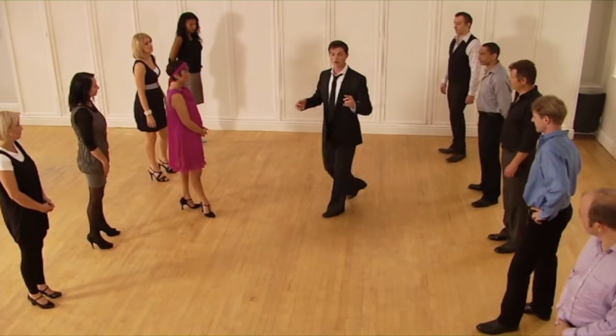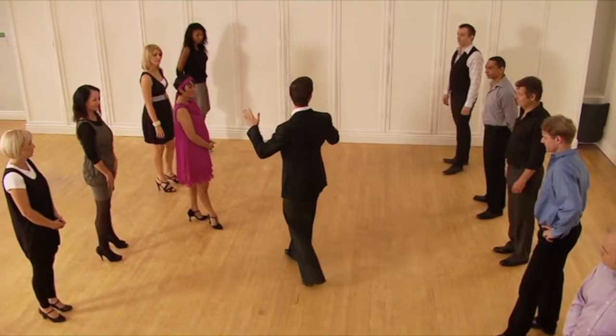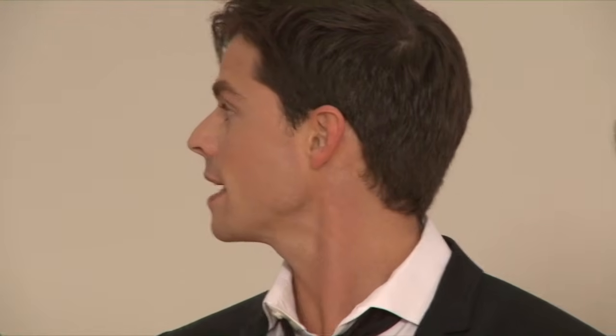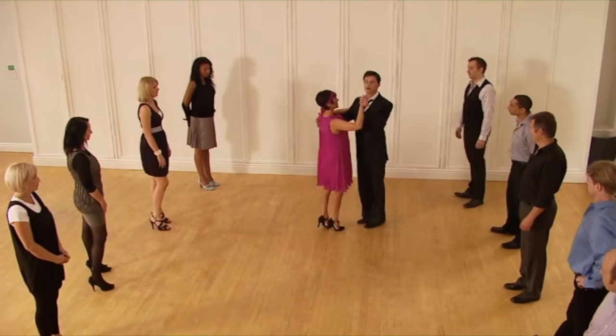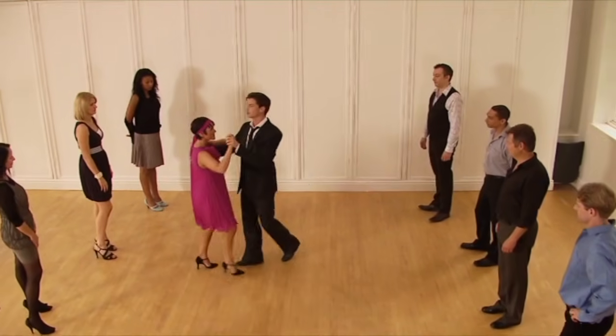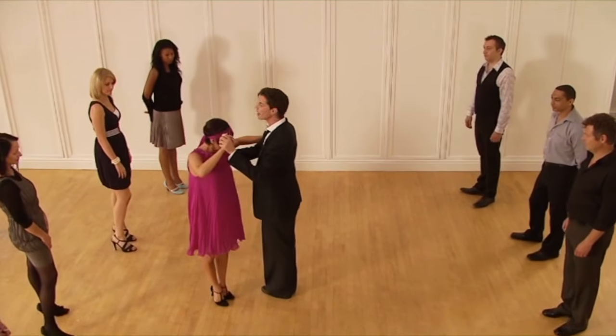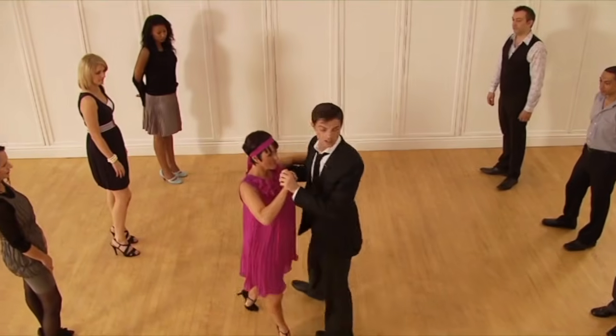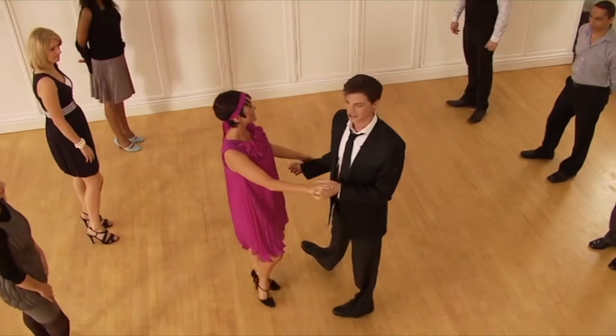Same thing goes for the guys. Guys, as you're moving forward, move more. As you're moving back, move a little bit less. And what this does is allows for the rotation. If Michelle were to take a huge step on the side step right now, slow, quick, quick. Well, now we're not lined up with each other anymore. And now this is where we get into a muddle.